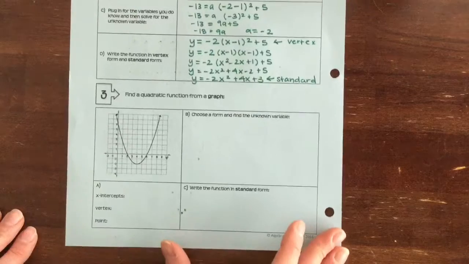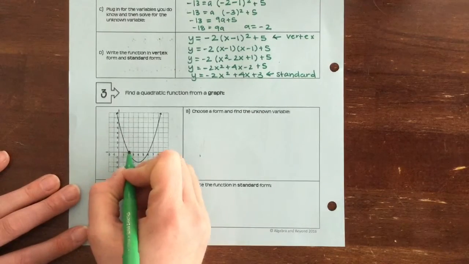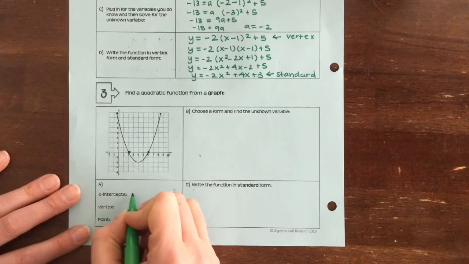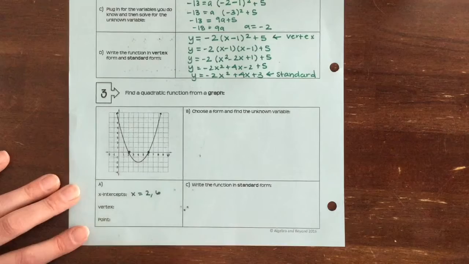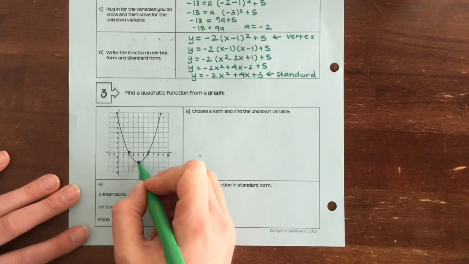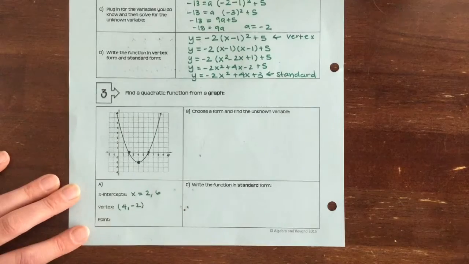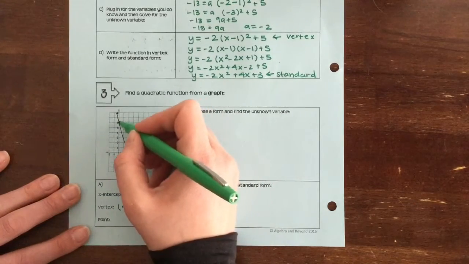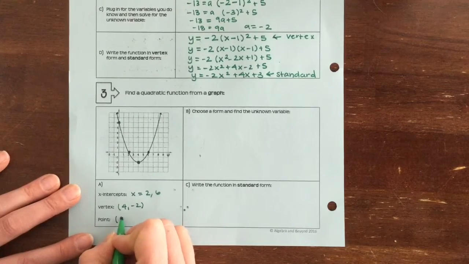Okay, last but not least, I'm going to give it to you from a graph. So this graph has x-intercepts of 2 and 6. So we could say x equals 2, 6. We also know the vertex is 4, negative 2. And we do have a point as well. We have the y-intercept, an easy one, so 0, 6.